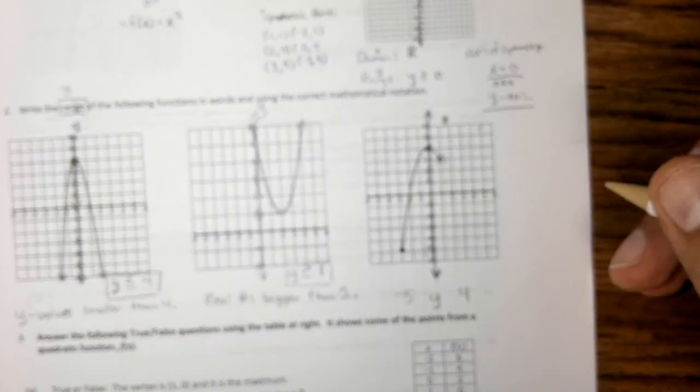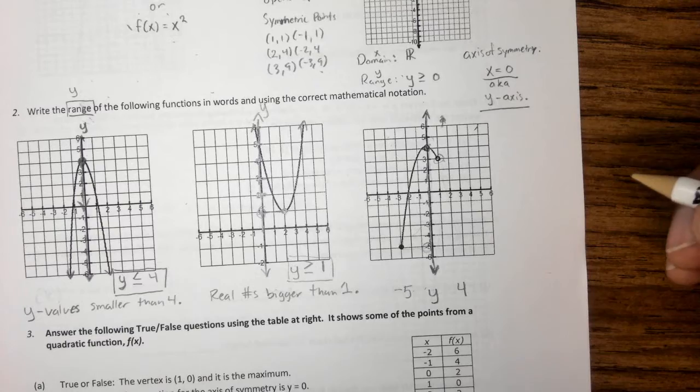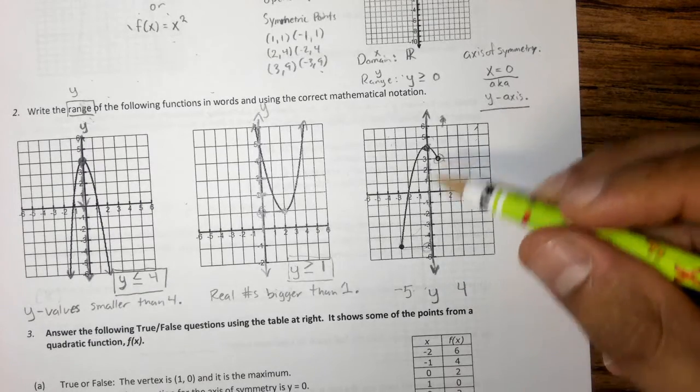Oh, come on, autofocus. Sorry about that.